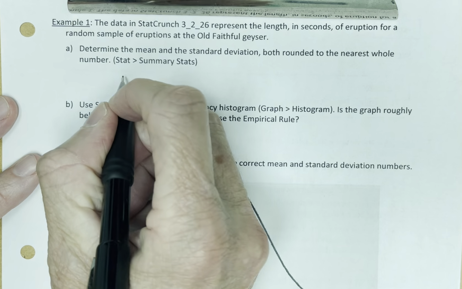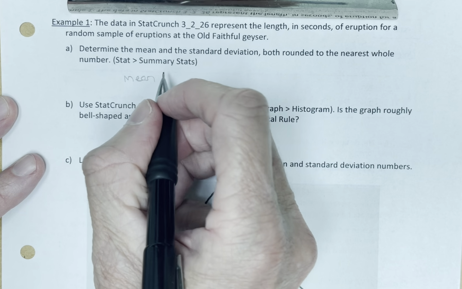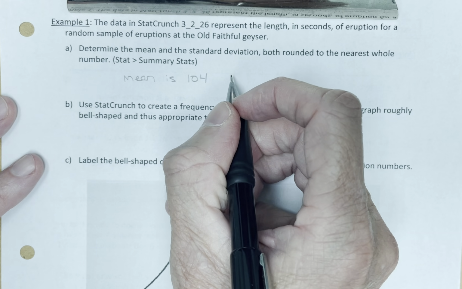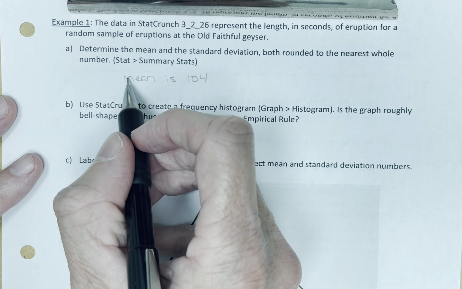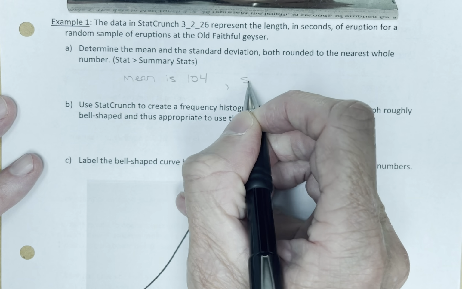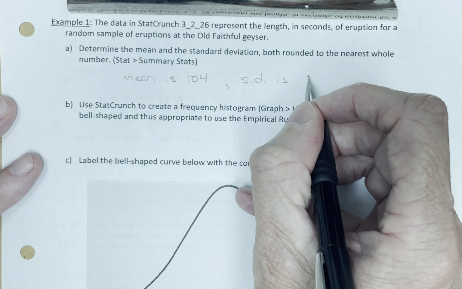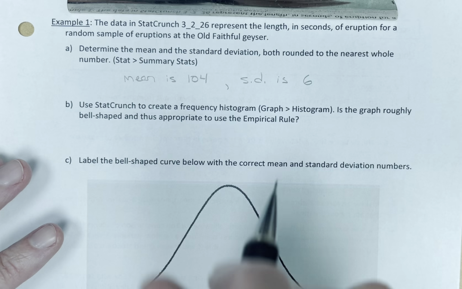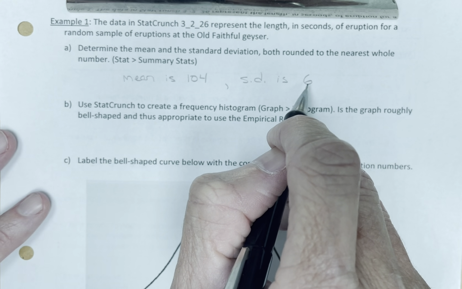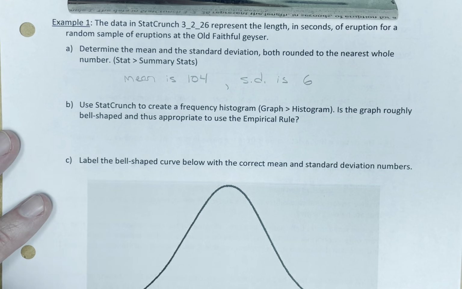So the mean of the sample, X bar, is 104 seconds. So again, it means if all the eruptions were the same length of time, they would all be 104 seconds. The standard deviation for our sample is 6 seconds. So the average distance the length of time is from the mean is 6.